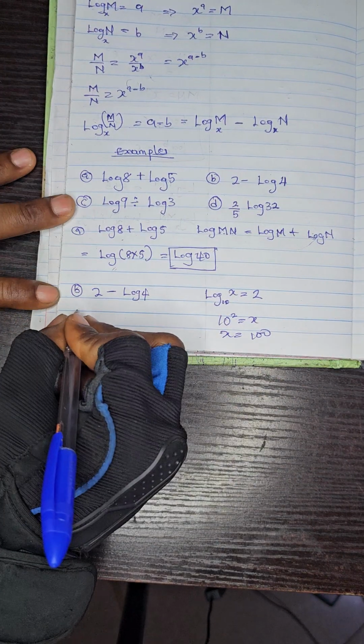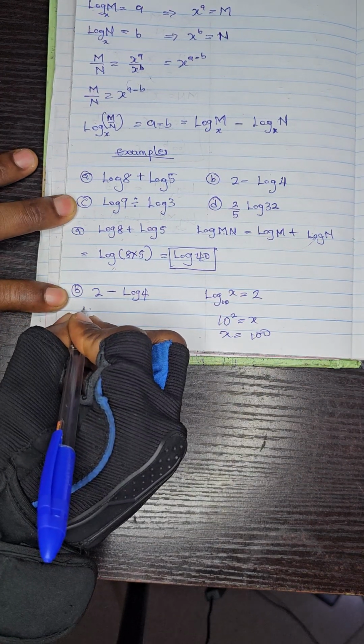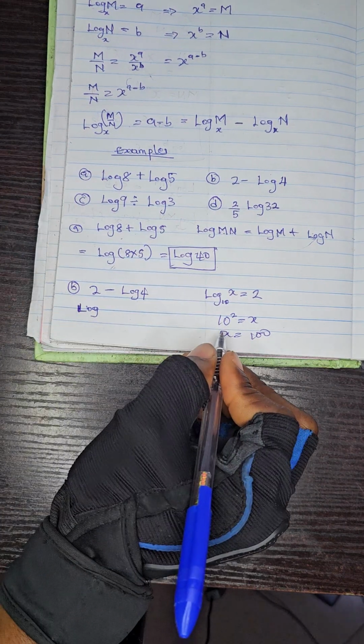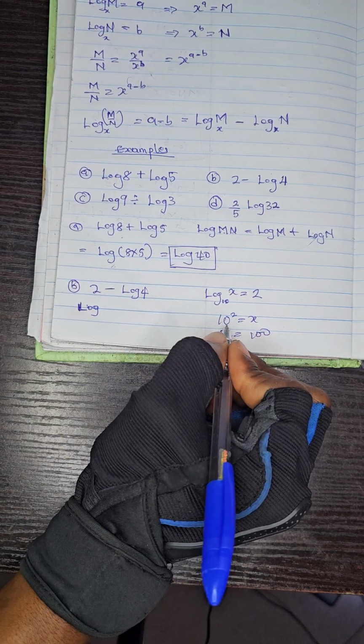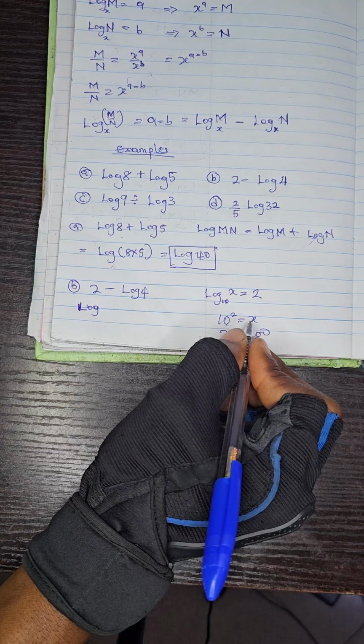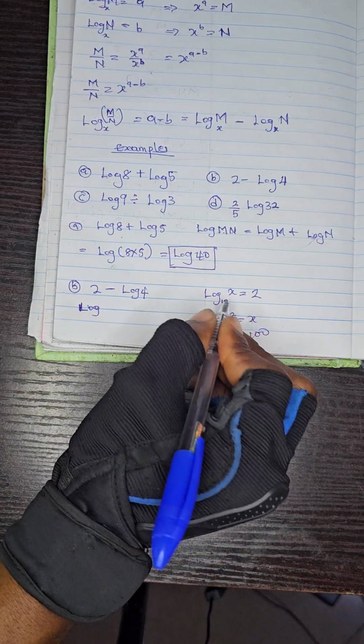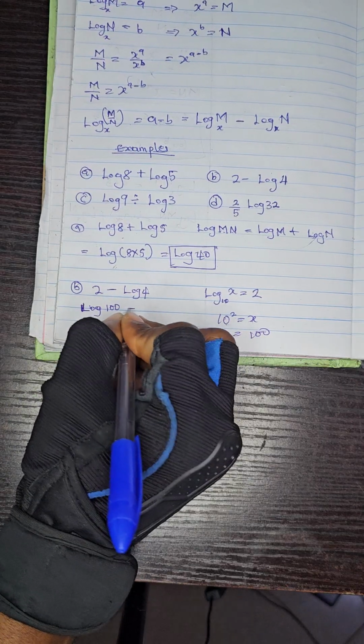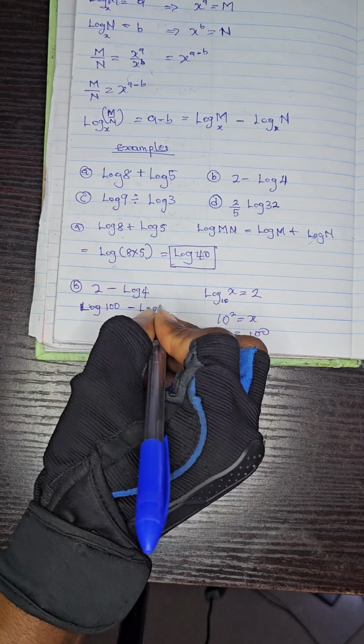So you now continue with log. Remember what I said. If you want to change it, you understand? This x here is already 100, so it will be log 100 minus log 4.